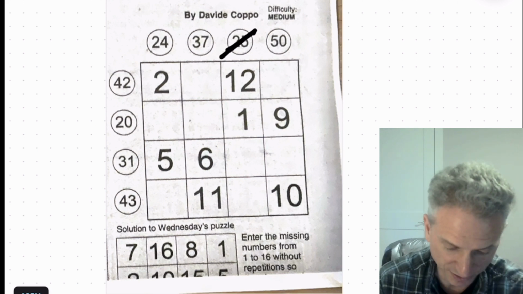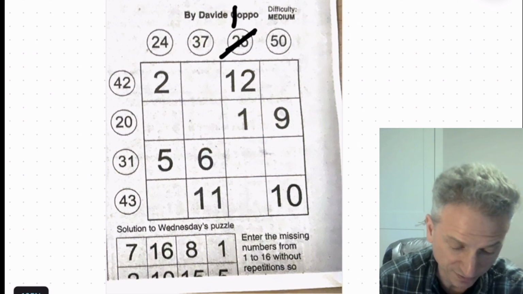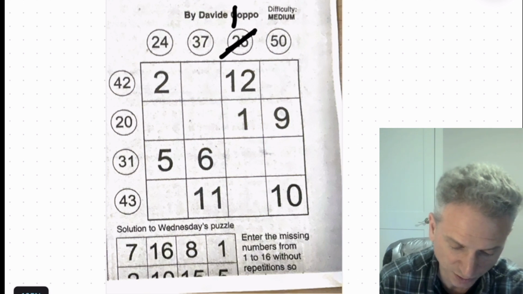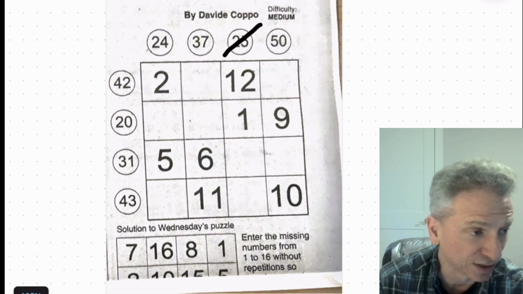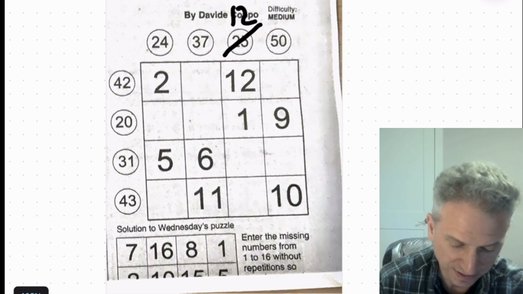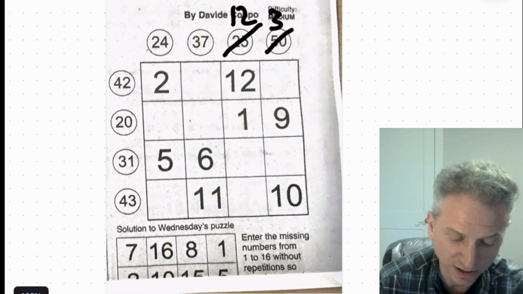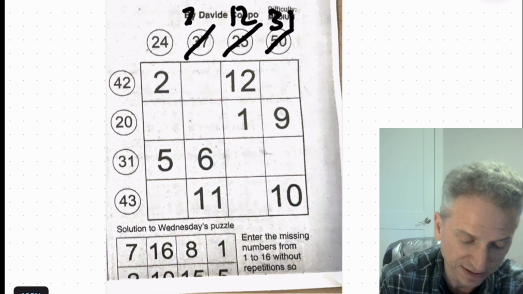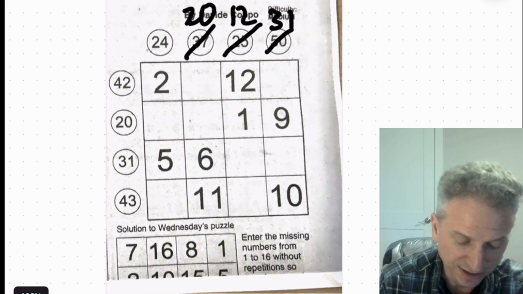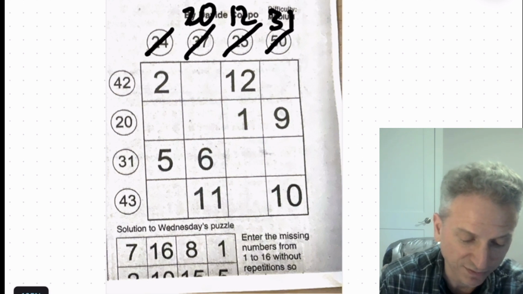So right here we have 12 plus 1 is 13, from 25 is 12. 9 and 10 is 19, from 50 is 31. 6 and 11 is 17, from 37 is 20. And 2 and 5 is 7, from 24 is 17.